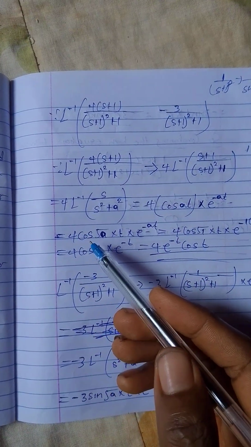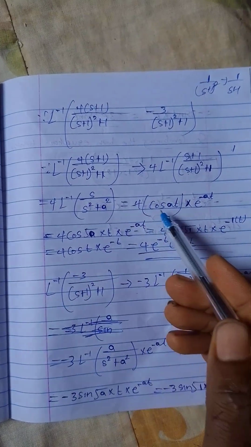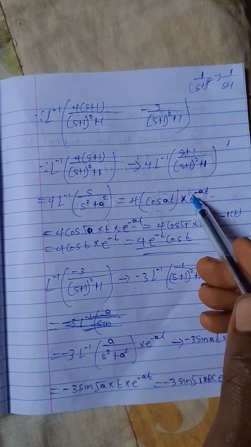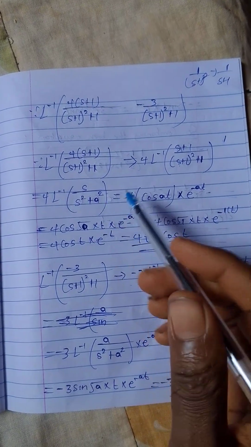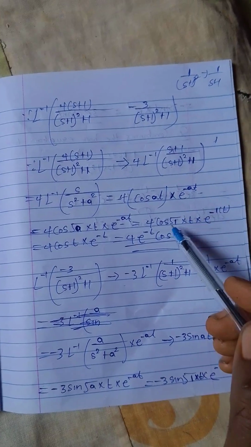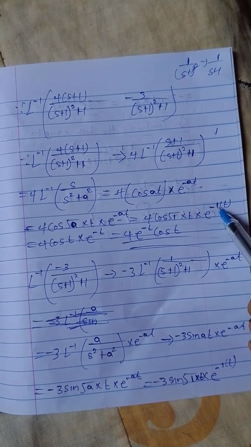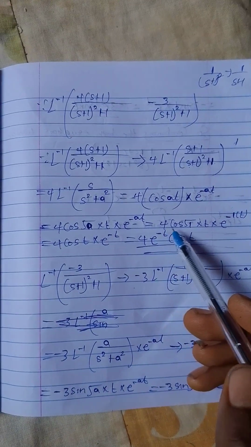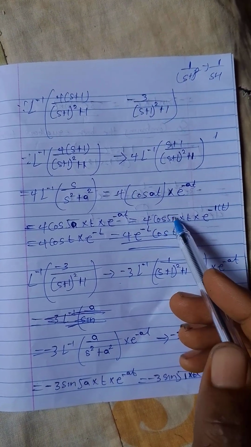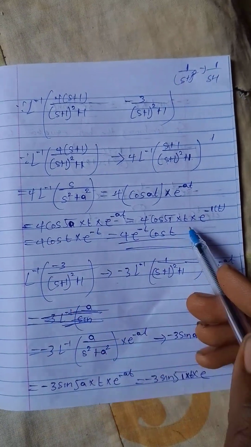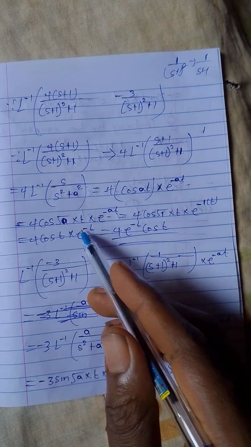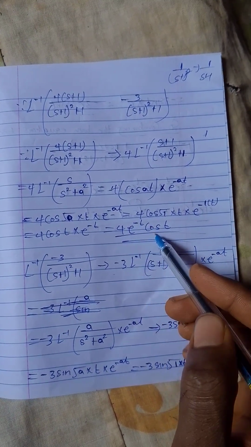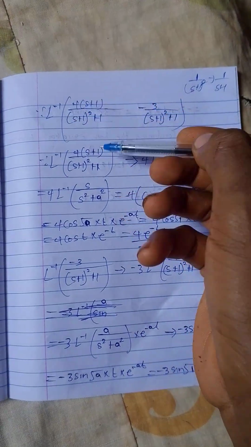So that equals 4 times, I want to make this be in the form of this. So I call 4 times square root of a times t times e raised to power this. That will give 4 times square root of a, a is 1, times t, e raised to power minus a, which is 1, in bracket t. So which equals 4 times square root of 1, which is 1, cos t times e raised to power minus t. So this thing here is the same as 4 e raised to power minus t cos t. So this is the answer for this one in particular.